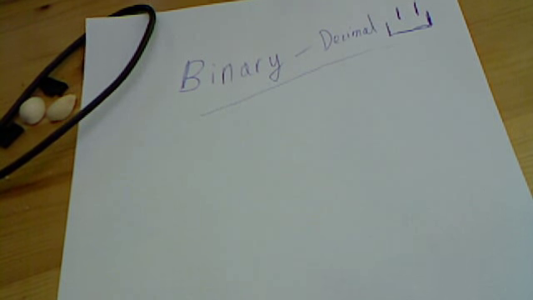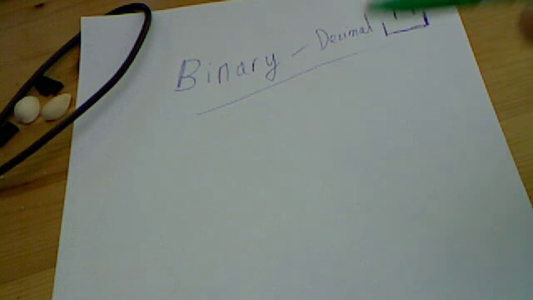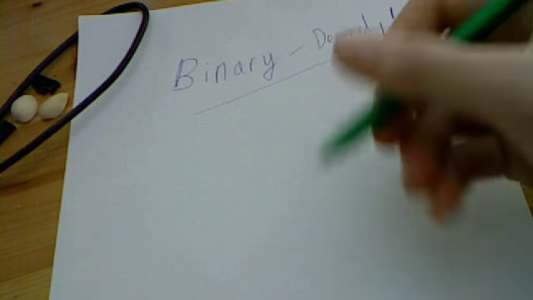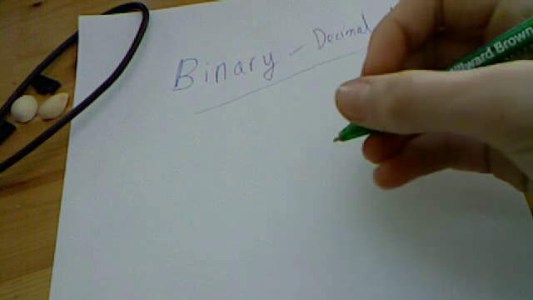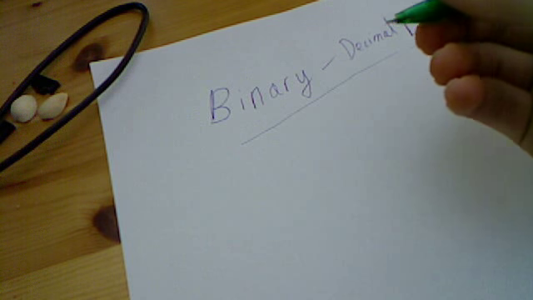Hey guys, today I'm going to be doing a quick video on how to read binary and interpret it as a decimal value. There's loads of videos like this on YouTube, so if this one doesn't make sense to you, then just look at one of the others, but hopefully it will. It's a pretty simple explanation.